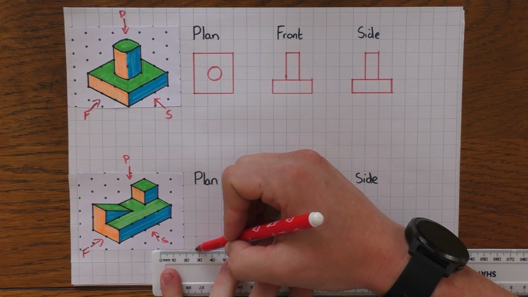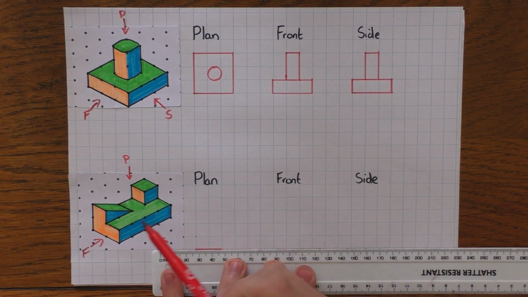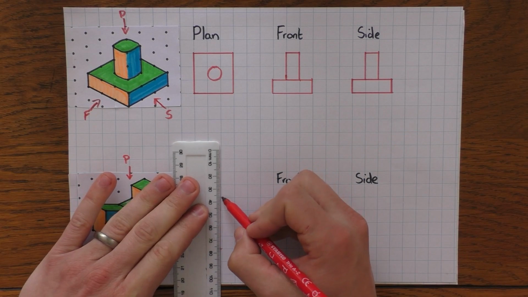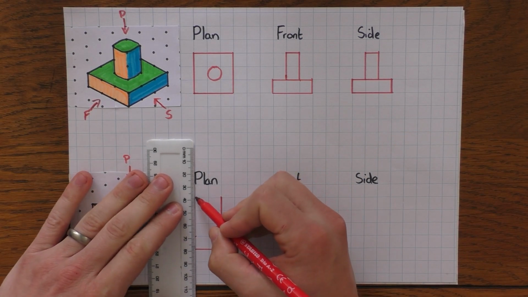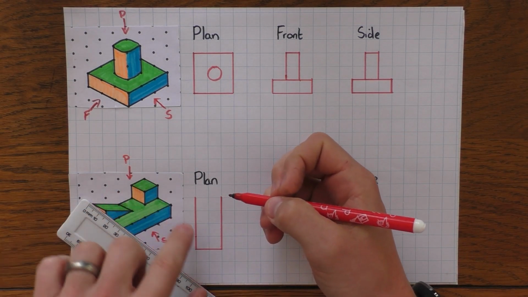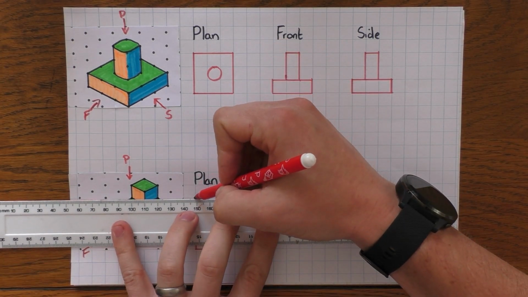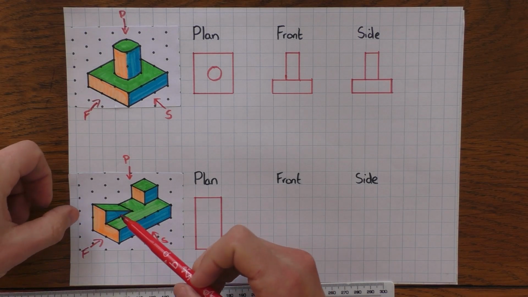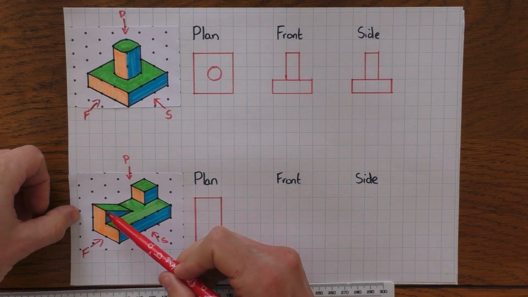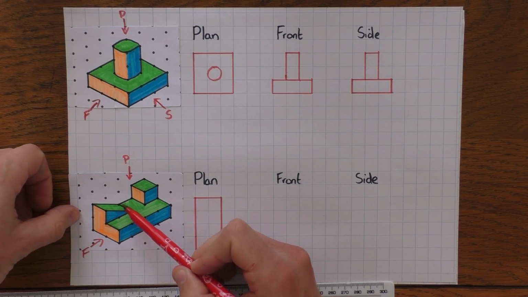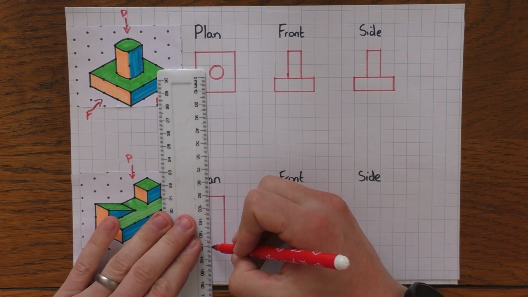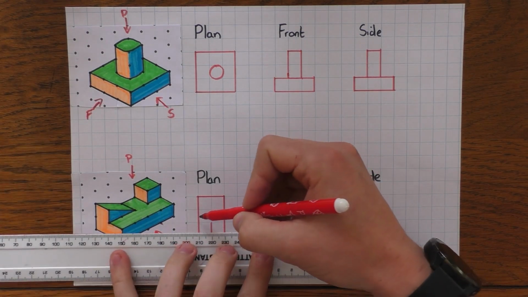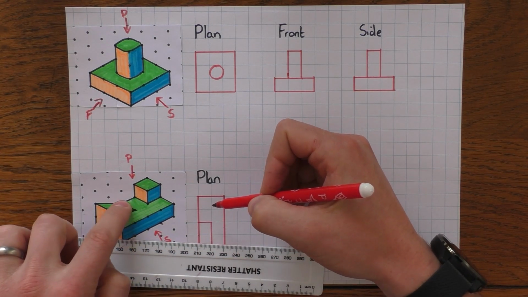I'm just going to come down a bit because I think I might run out of space. 2 squares wide. How long was it? 1, 2, 3, 4. And again, 2 at the back there. Right, drawing on any edges that I can see. Well, I can definitely see that this ramp here has an edge. So that's 2 going that way and then 1 across. So I'm going to draw 2, which is my rampy bit there, and then 1 going across, which is that bit.